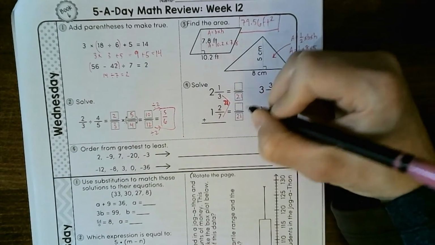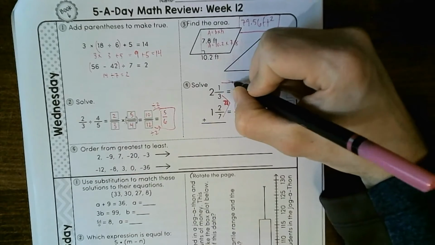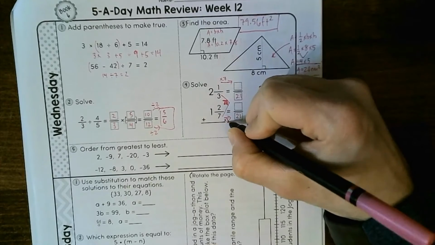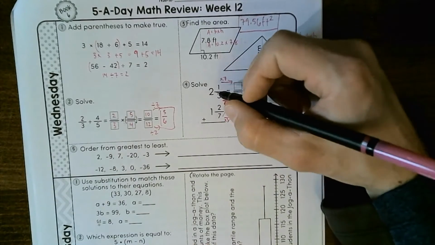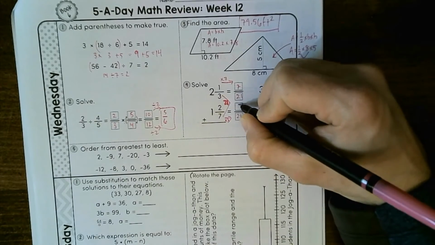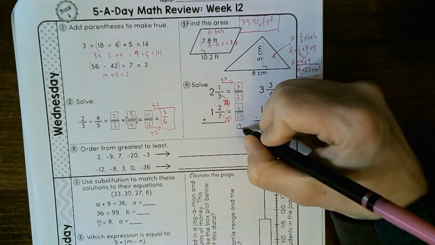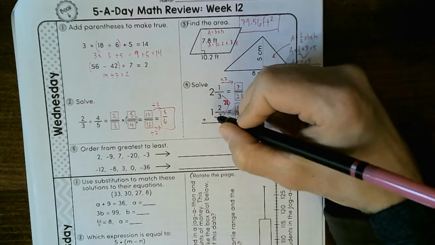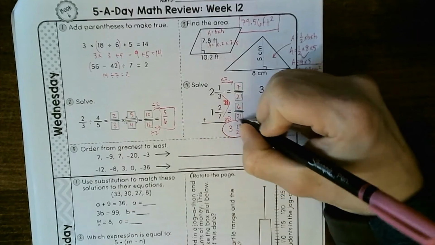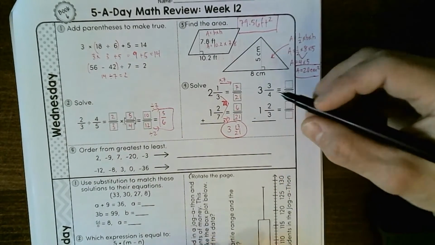This one is going to be times 7, and this one will be times 3. So we're going to have 7 21sts and 6 21sts. And so 7 plus 6 would be 13 21sts. 2 plus 1 would be 3. And I am done there. Can't simplify 13 21sts because 13 is a prime number.